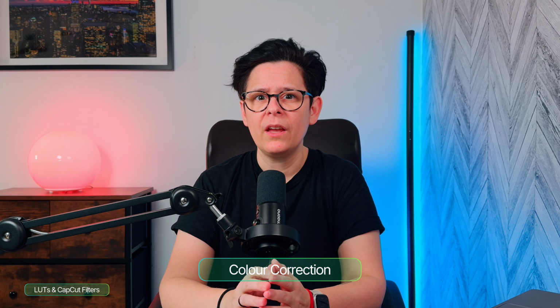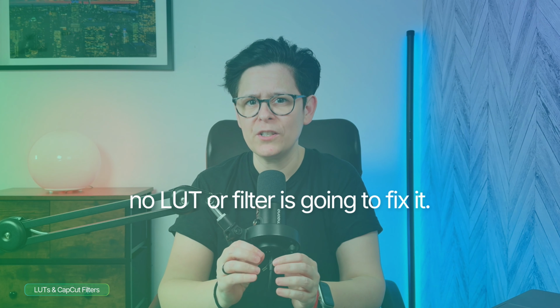The most important thing to understand about LUTs and filters is that they don't replace color correction. Everything we did in the basic panel comes first, no exceptions. That step is what's called color correction, and it's non-negotiable. If your image isn't properly balanced there, no LUT or filter is going to fix it. They're only there to enhance the look, not to correct it.